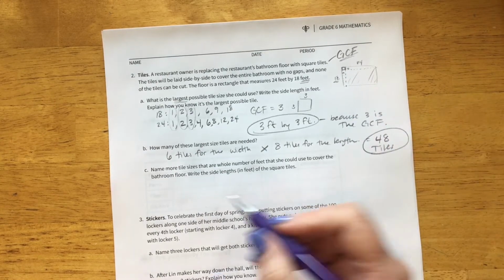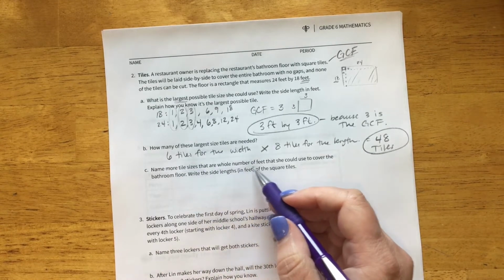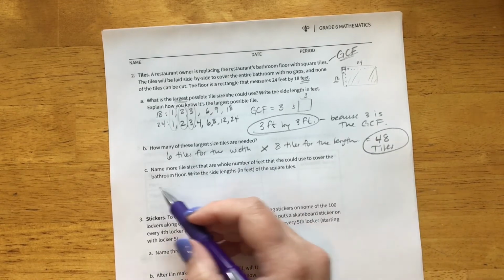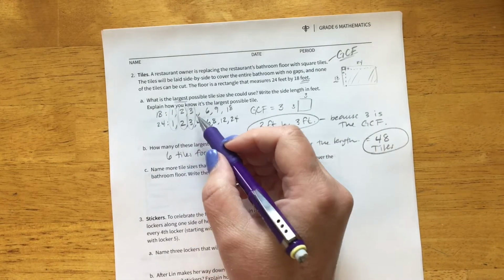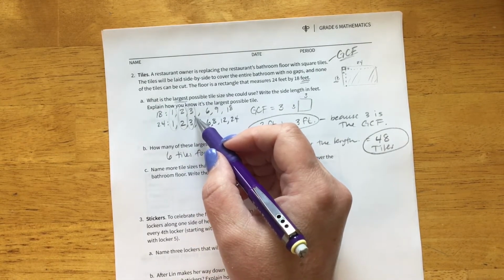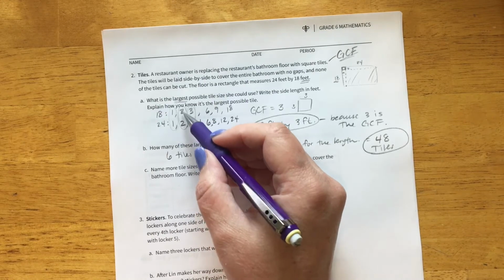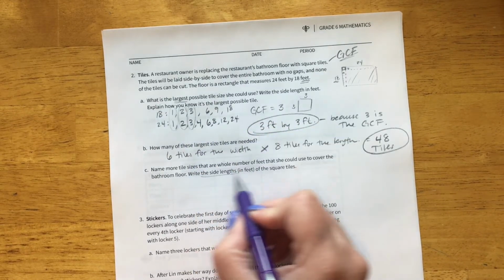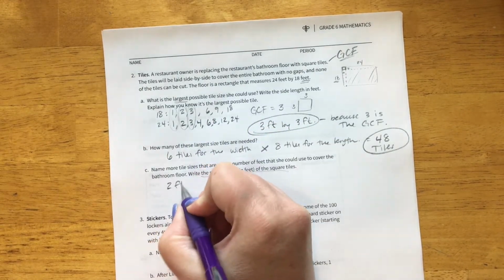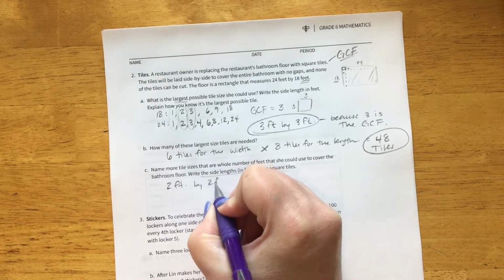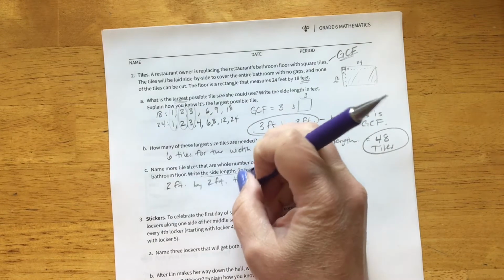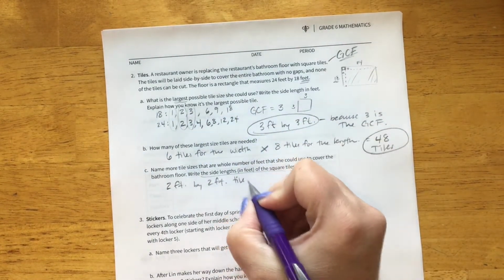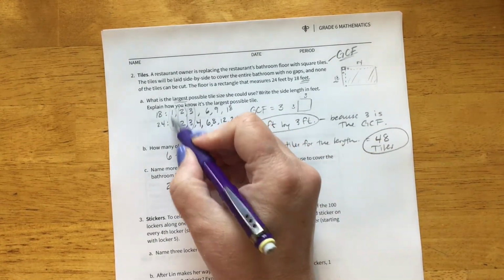Okay? Name more tile sizes that are whole numbers of feet that could be used to cover the bathroom floor. Well, we found other ones, didn't we? We just picked the largest one. But could I use 2-foot tiles? Yes. Write the side lengths in feet. Okay, so I could have a 2-foot by 2-foot tile. Yeah, I can spell T-I-L-E.